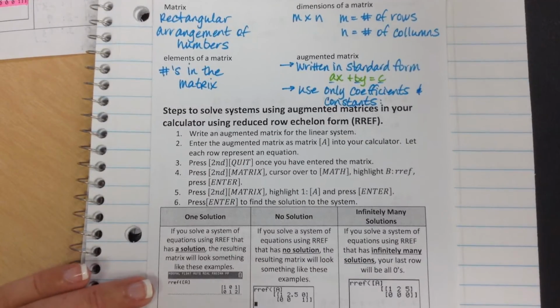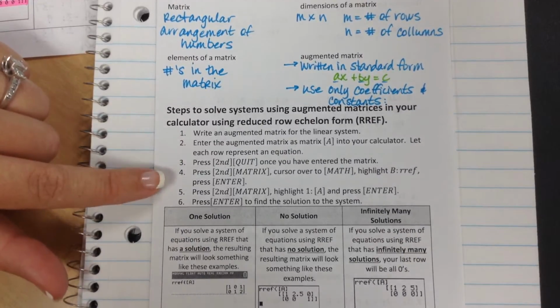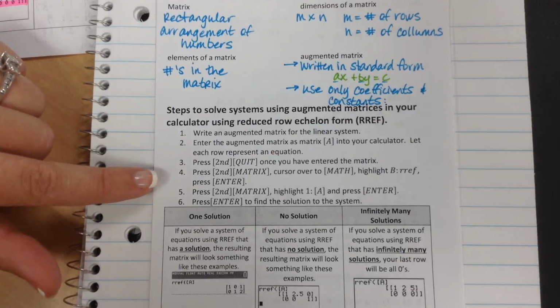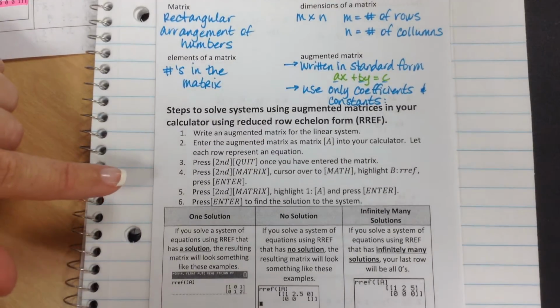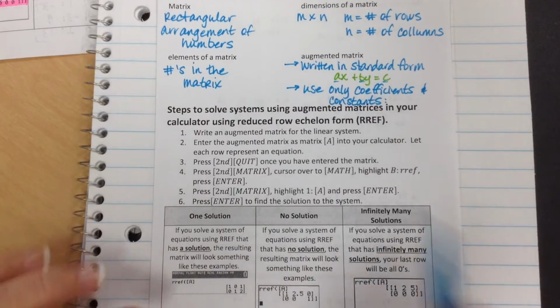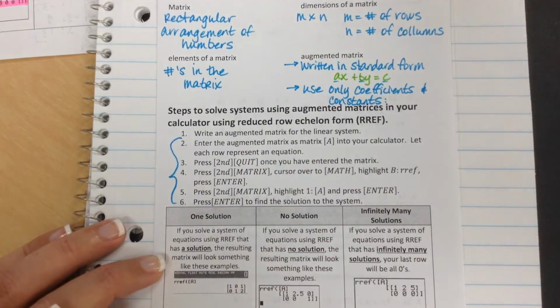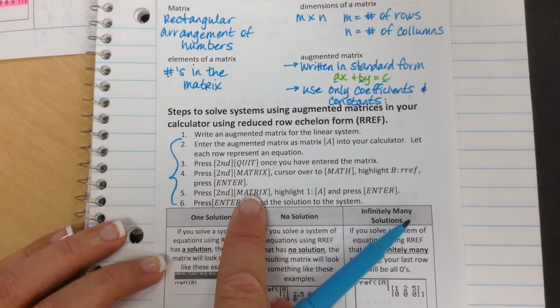Okay, this next portion right here, it tells you the steps to be using in the calculator. There are several steps in the calculator, but it beats doing it by hand. I'm not going to go over these right now. However, when you start doing this on your own, if you need to come back and refer to these steps, this tells you the exact steps in the calculator.